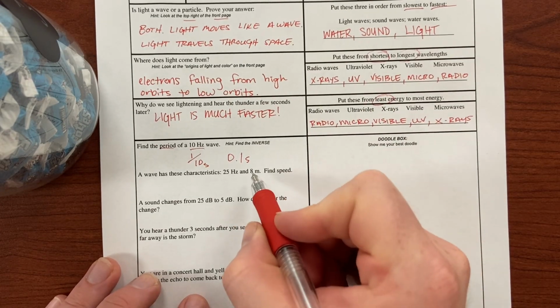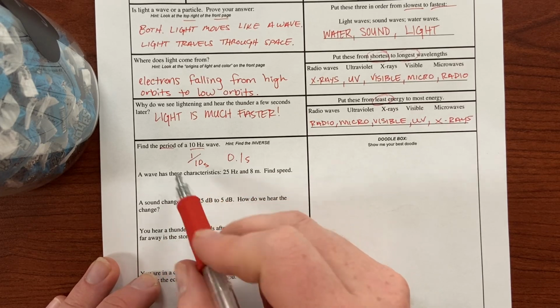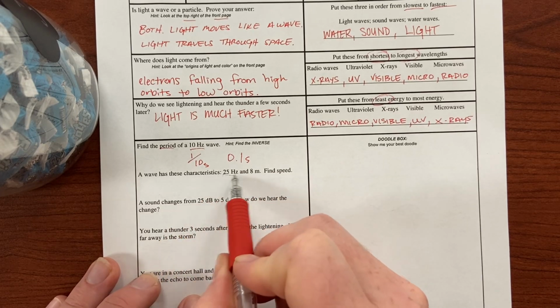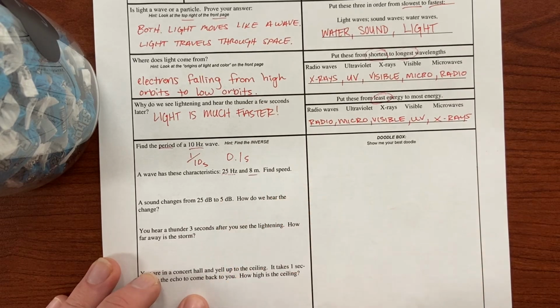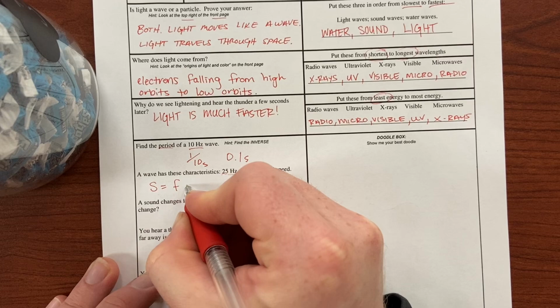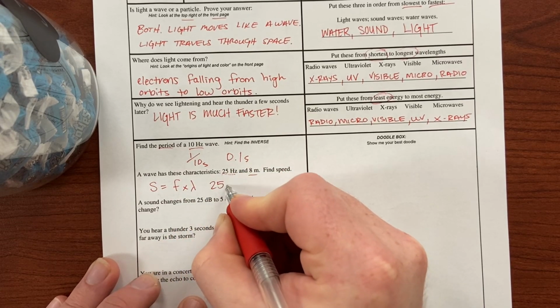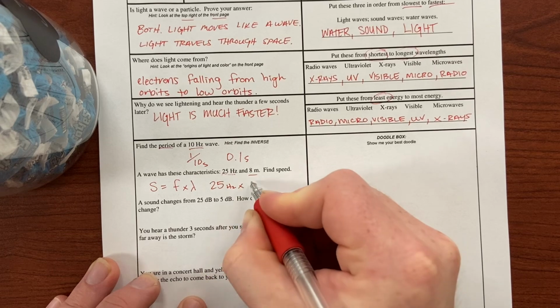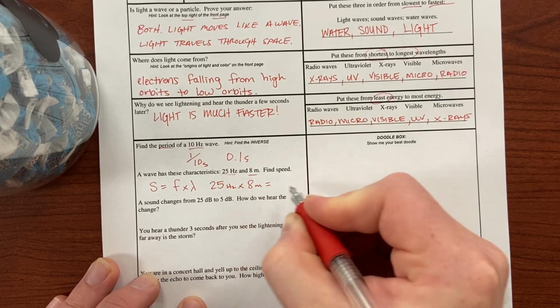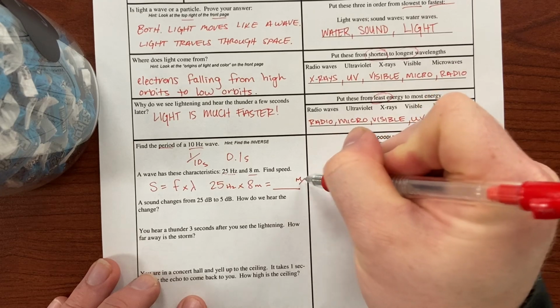Okay, and then a wave has these characteristics. 25 hertz as our frequency, 8 meters as our wavelength. Find speed. Our speed formula is frequency multiplied by wavelength. So 25 hertz multiplied by 8 meters. That's going to give you a speed in meters per second.